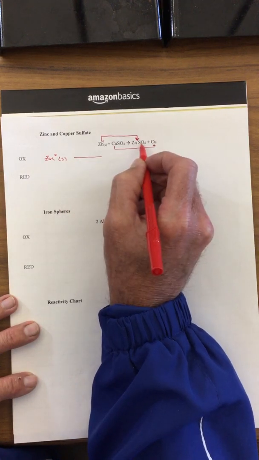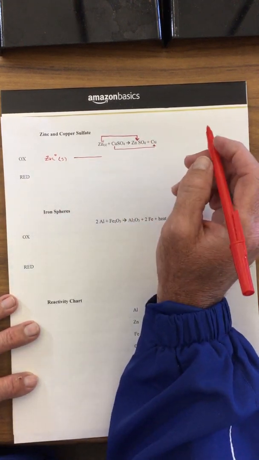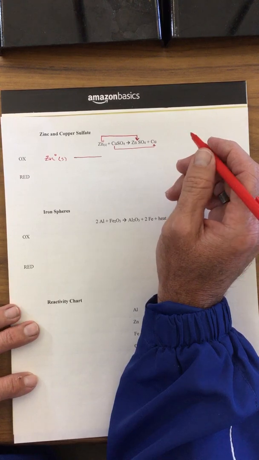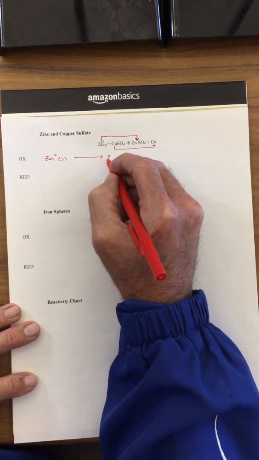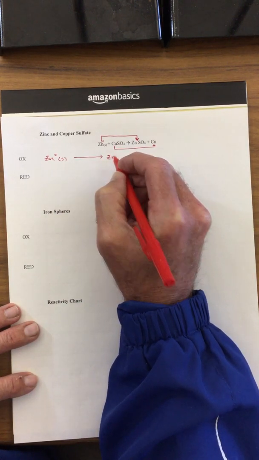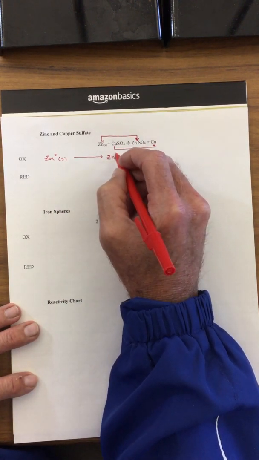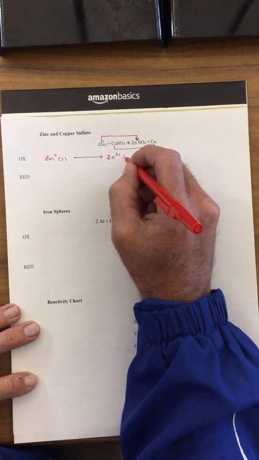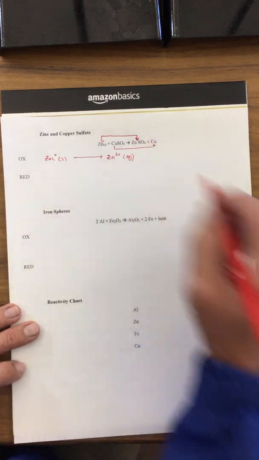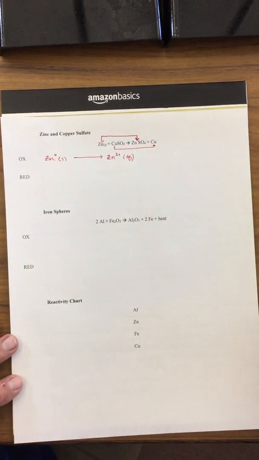The sulfate really is not involved with the electron transfer, so we're not going to record that in this part of the reaction. So the zinc becomes charged, and it's a metal ion, so it's going to become positively charged, and it's going to become a 2+. And aqueous means that it's dissolved.